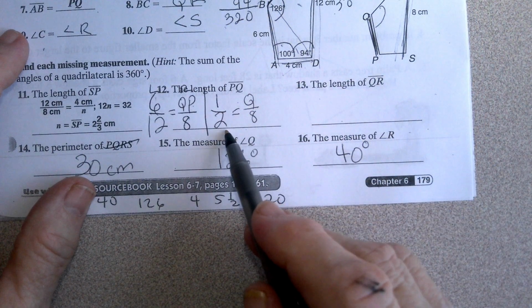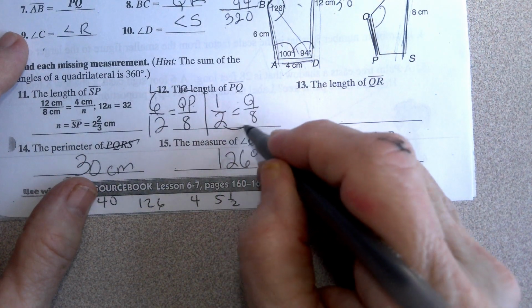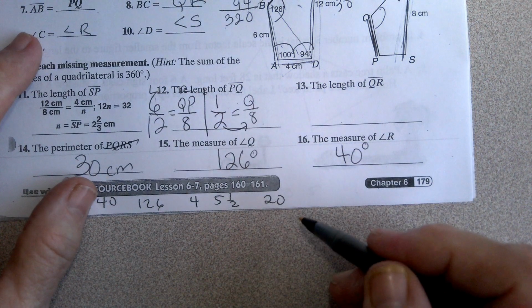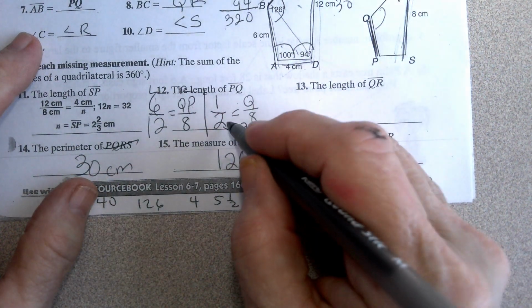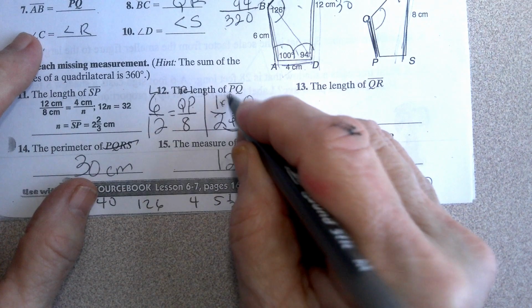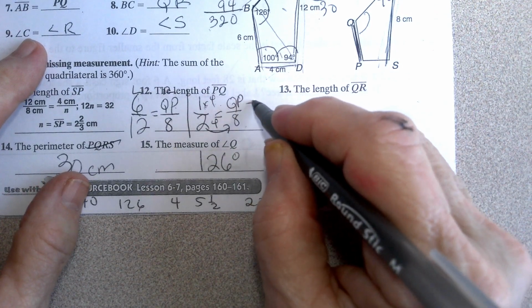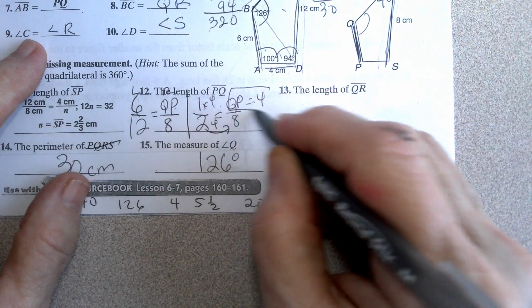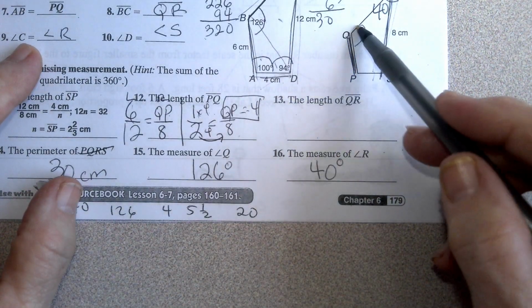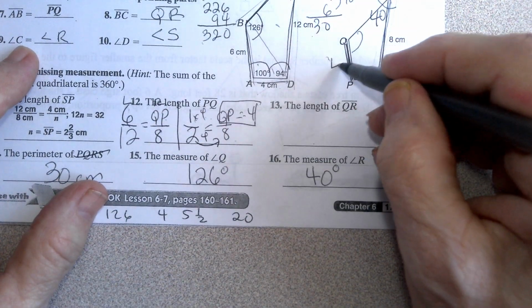And then I can cross multiply, or I can go across towards the unknown. 2 times what will give me 8? 4. Times 4, so I multiply the top one times 4. 1 times 4 is 4. So that QP is equal to 4.